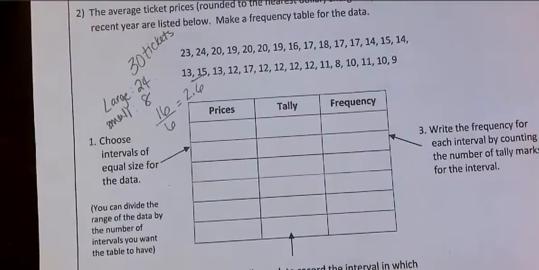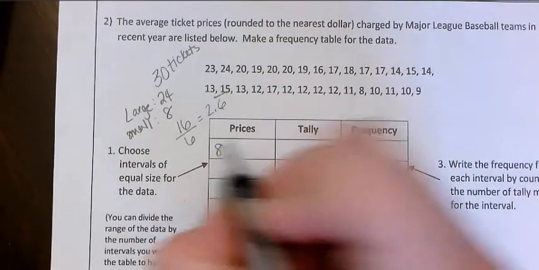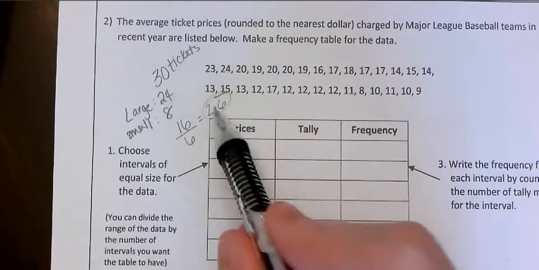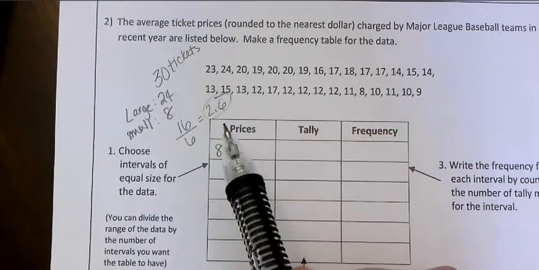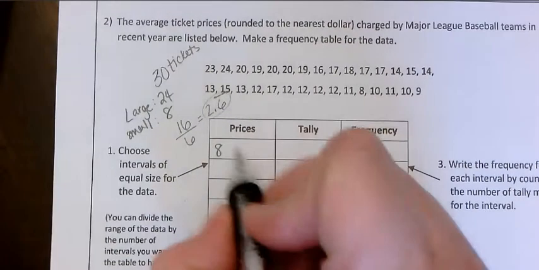So what I want to do is every 3 prices. I start with the smallest value, which is 8, and then I count to 24. This number, this range, means how many numbers are going to occur in an interval. So 8, 9, 10 would be 3 spots, so 8 through 10.